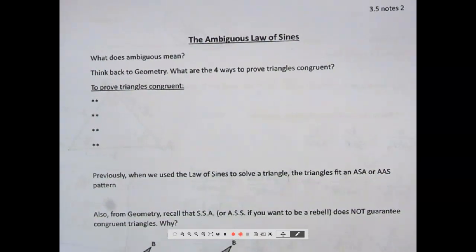All right, so think back to geometry when you were proving triangles congruent. Remember all those lovely proofs and things that you did? Not my favorite part of math, but necessary evil. What were those 4 ways that we could prove triangles congruent? Do you remember? There were a combination of 2 and 3 letters.